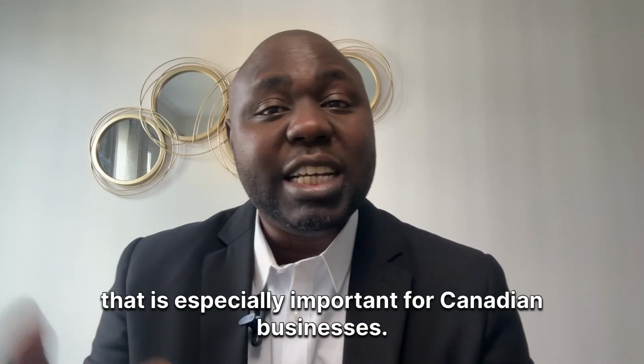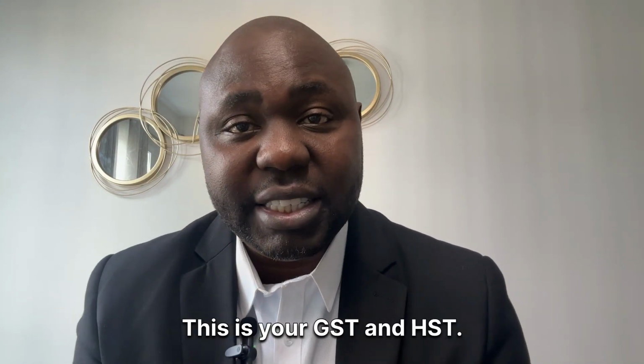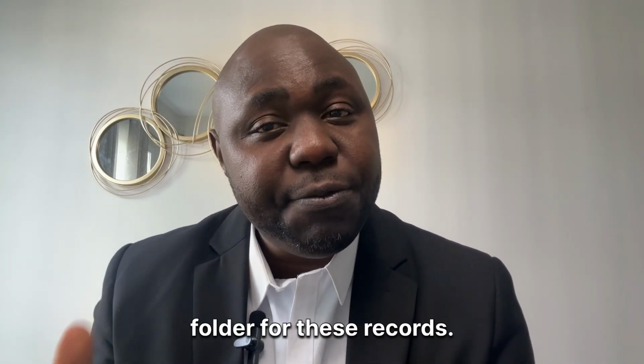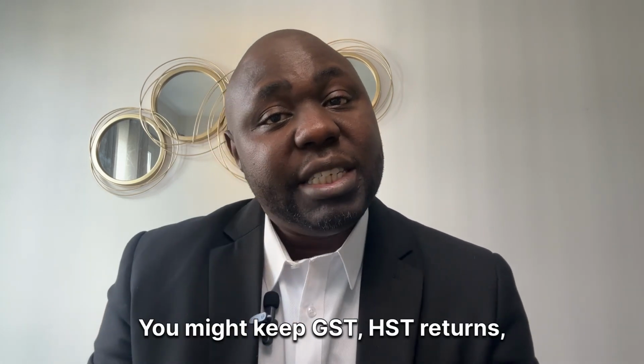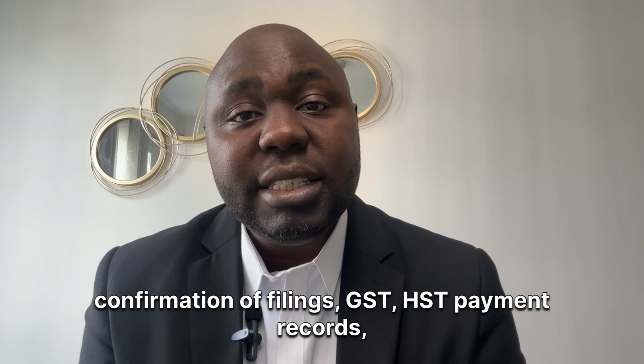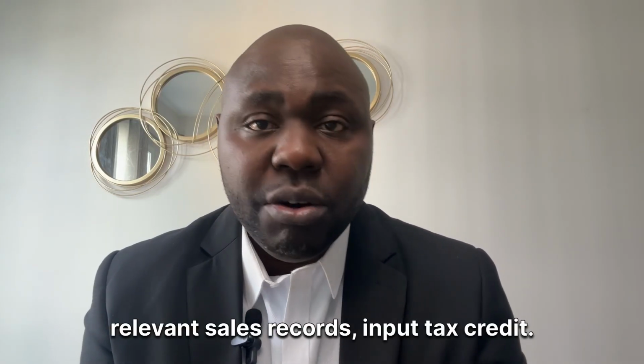Now let's talk about the folder that is especially important for Canadian businesses. This is your GST and HST. You need to create a dedicated folder for these records. You might keep GST, HST returns, confirmation of filings, GST, HST payment records, relevant sales records, input tax credit documentation, CRA correspondences related to GST and HST. You could organize it this way: GST, HST, and a subfolder 2026, or quarter 1 GST, HST 2026, quarter 2, quarter 3, and so on. Organize it like this to make it easier to reference.